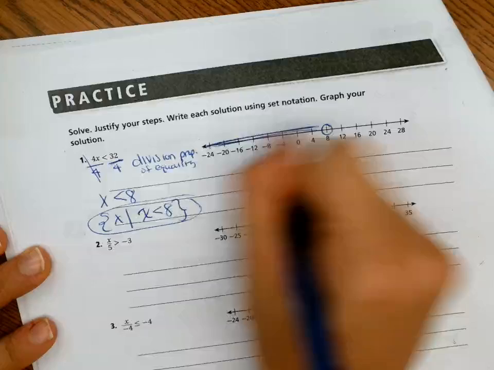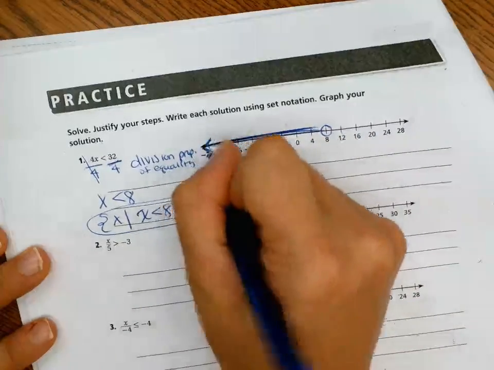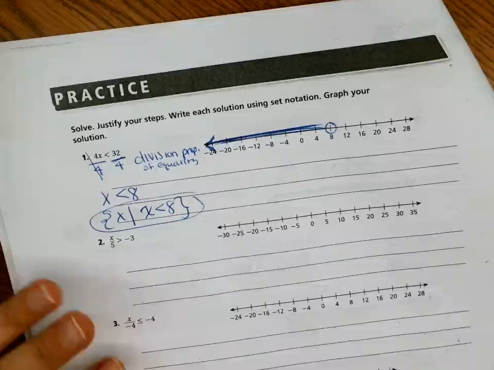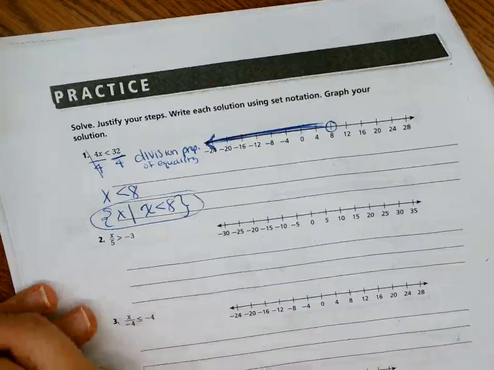All right, guys, look up here. See if you got it right. So I got x such that x is less than 8. I have an open dot on the 8, and I'm shaded towards the left, towards the negative numbers. Try number 2.